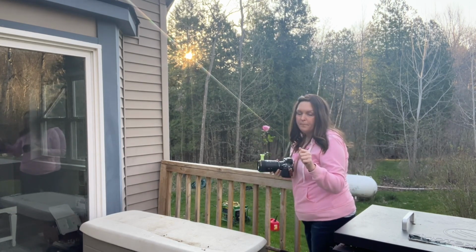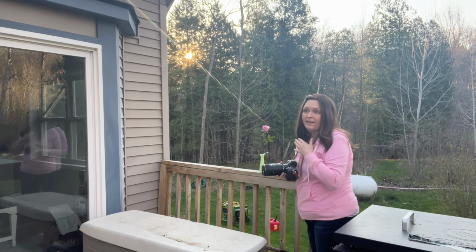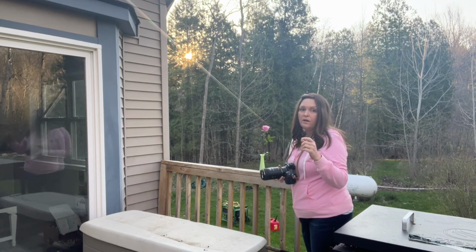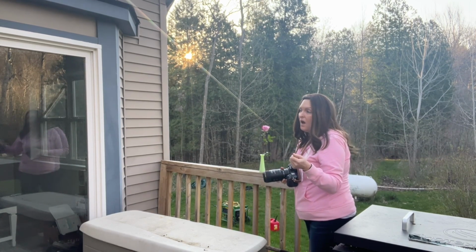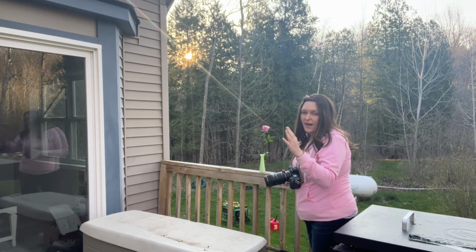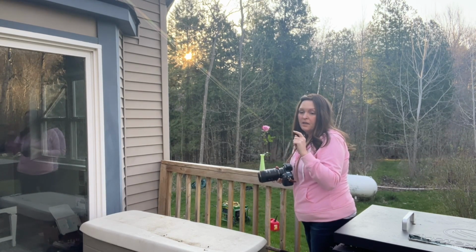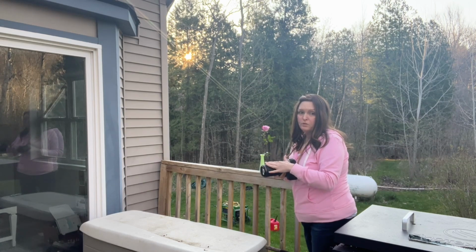A good rule of thumb when choosing your settings is that I like to choose my aperture first. Whatever my focal point is and how large or small I want my focus area to be, I choose my aperture, knowing the composition and how close I'm going to be shooting. And then I choose my shutter speed to make sure that I have a hand-holdable shutter speed.